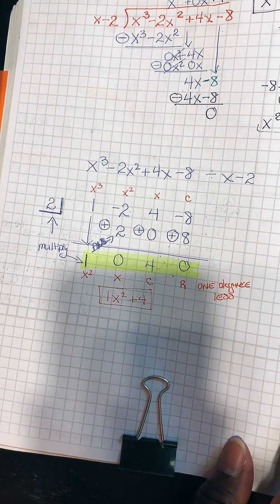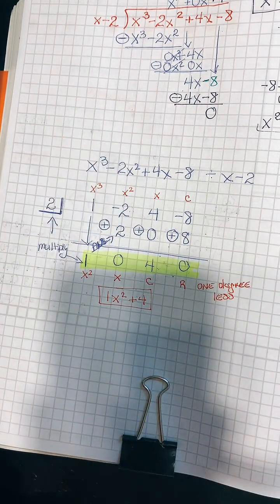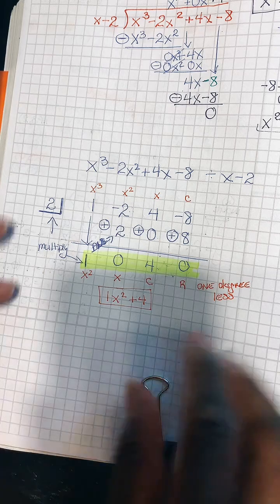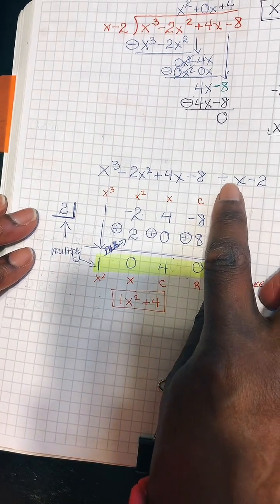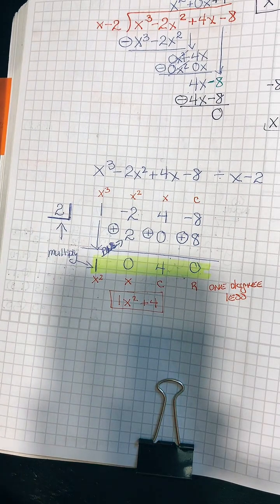So that's why they call it synthetic. It's kind of fake-ish. Okay, air quotes. Yes, the divisor has to be linear, so it can't be a square either, and it can't be a cube. But it cannot have a number in front of the x. All right? Oh my God, synthetic division.